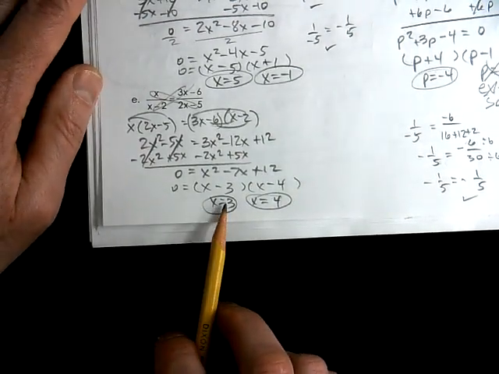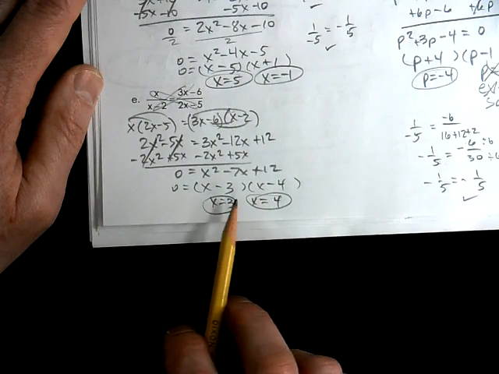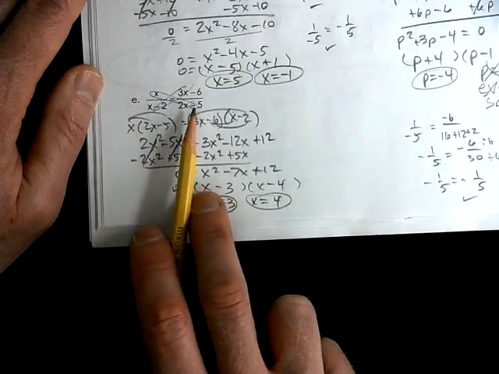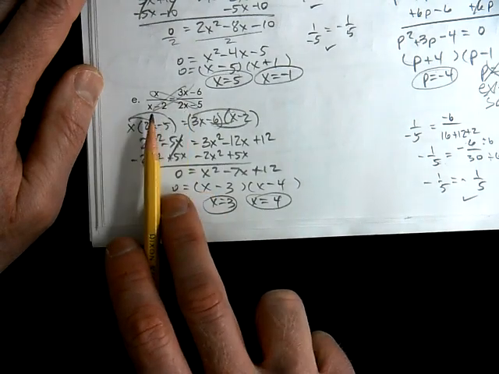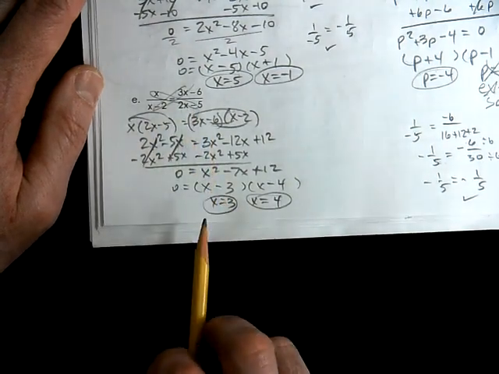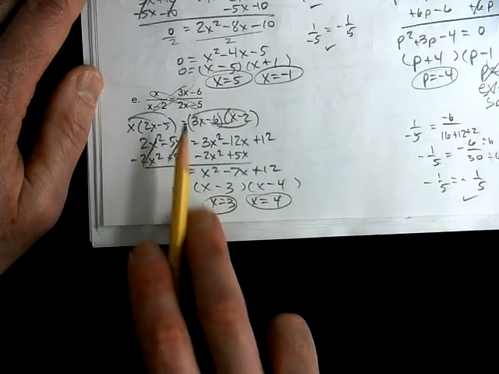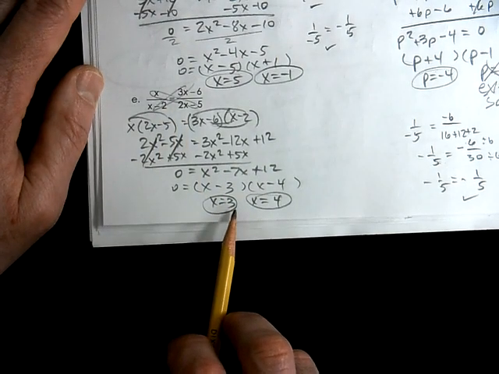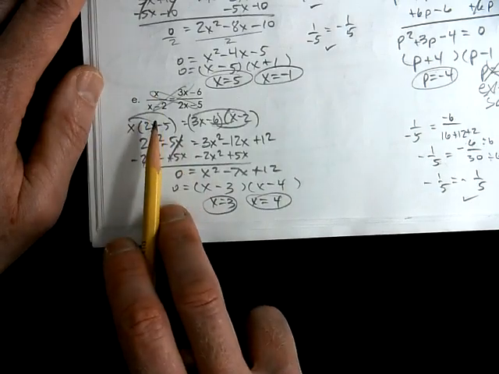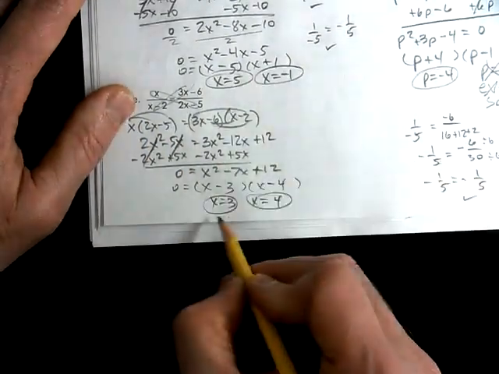Every single question, you should definitely verify that your answers do not make the denominator 0. Denominator 0. That's what you have to check. Then, if you'd like to verify that you didn't make any silly mistakes, then you could actually take time to plug them in. Like I've shown you before.